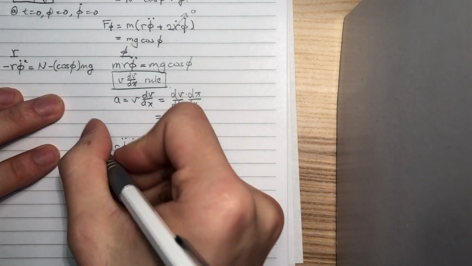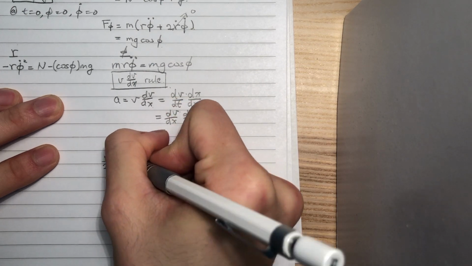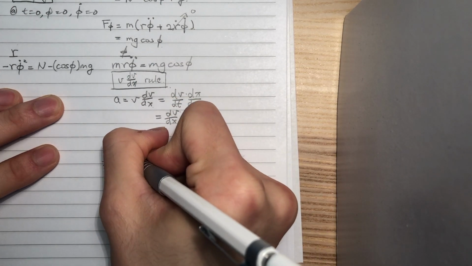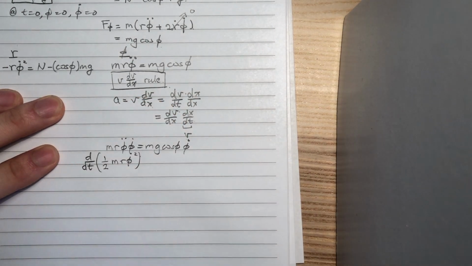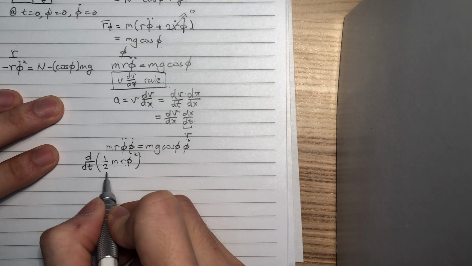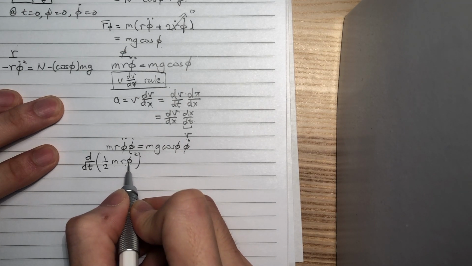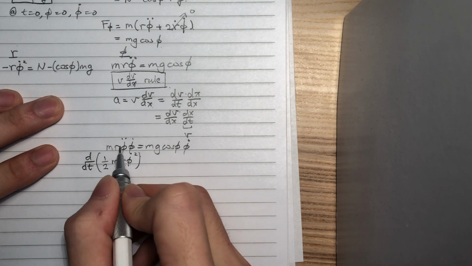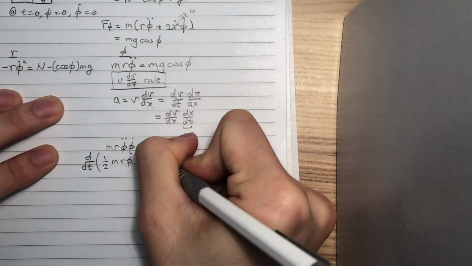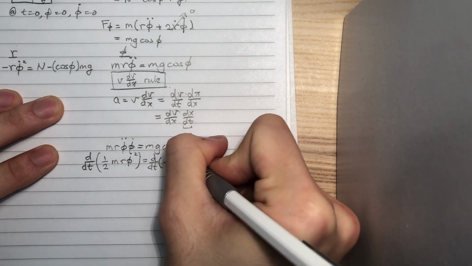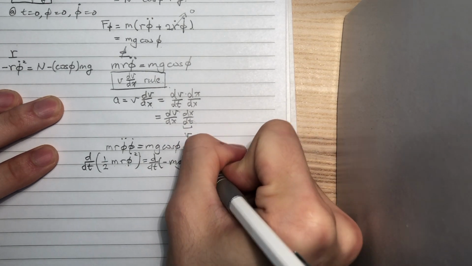We can say that this term is equal to 1/2 m r phi dot squared d dt. When you take the derivative of this term, the 2 will go into the front. You have m r phi dot, and then you apply the chain rule, so you get a phi double dot. Similar to this case, you'd get d dt of minus mg sine of phi.